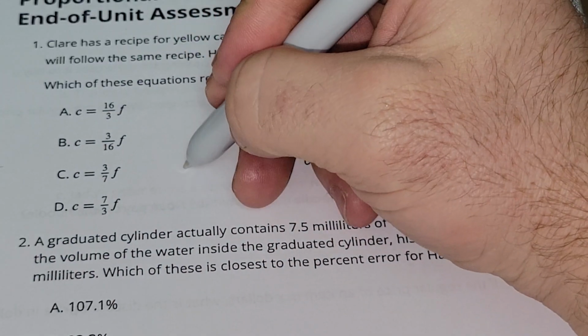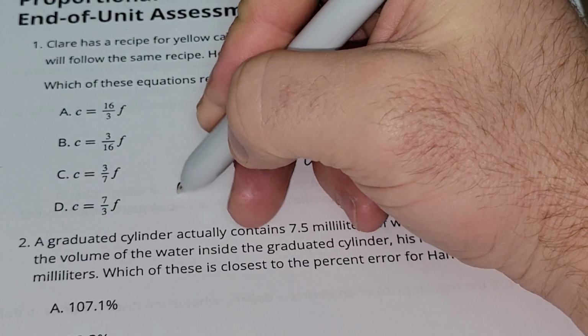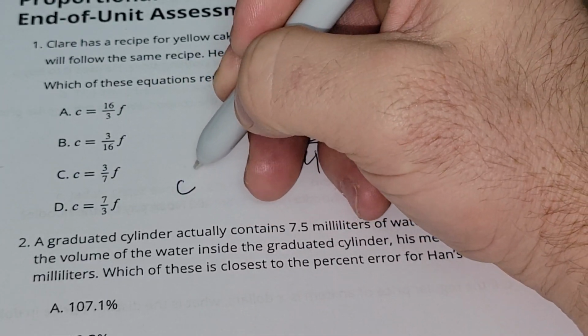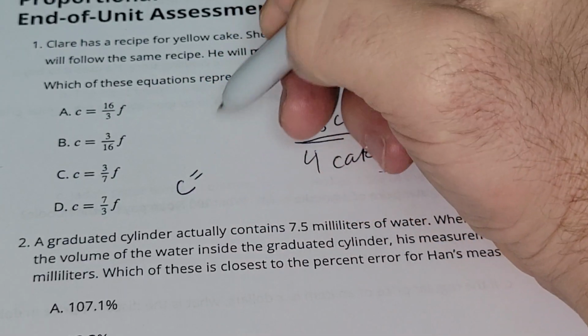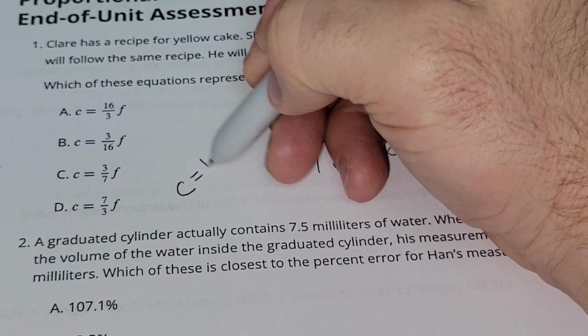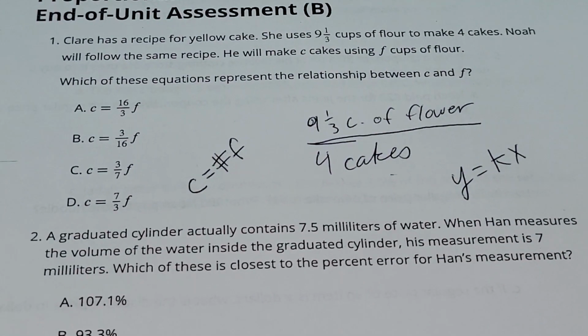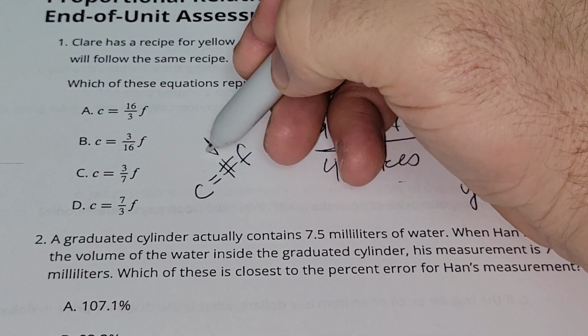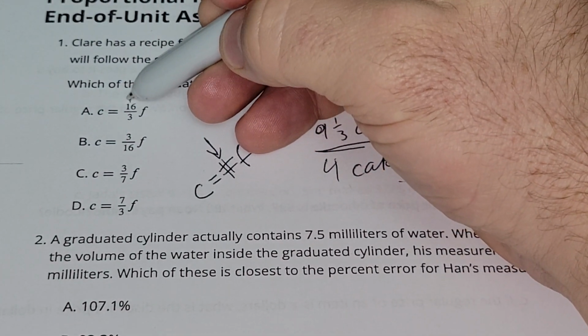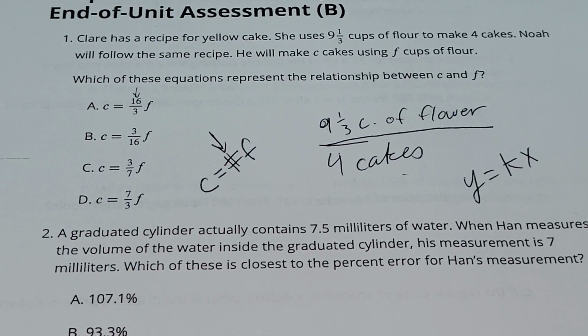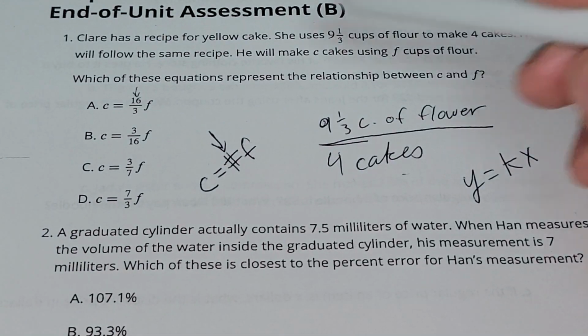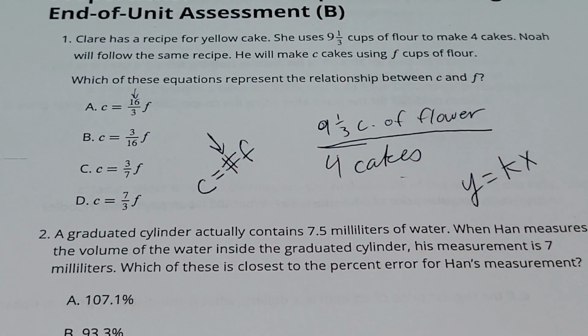Okay, so I'm going to have an amount of cake with some sort of number here times a cup of flour. Looking at all of these numbers down the middle of these equations, I'm trying to figure out what builds these fractions, right?